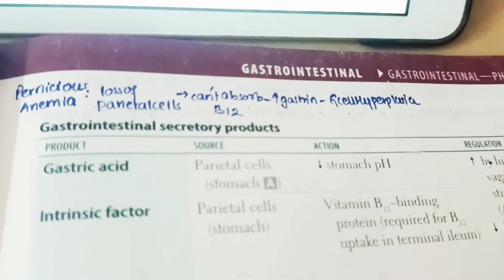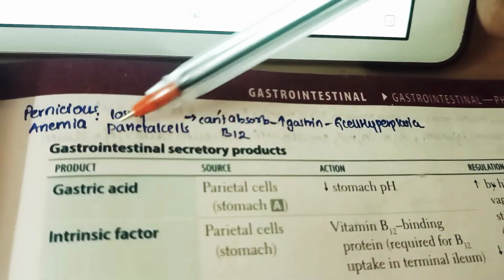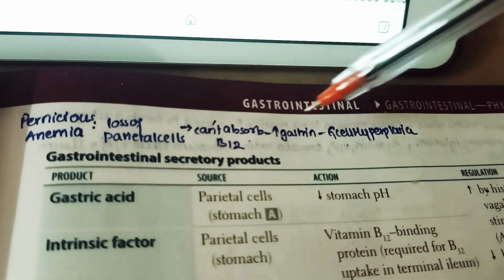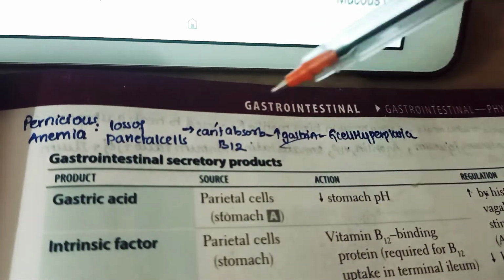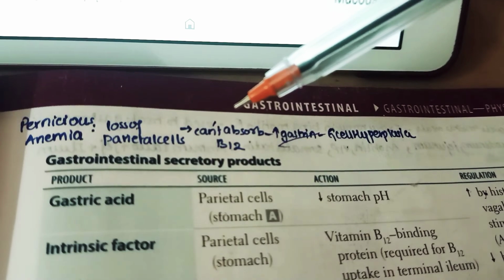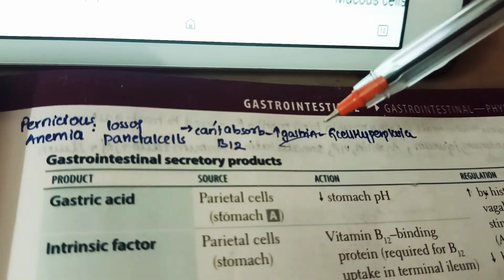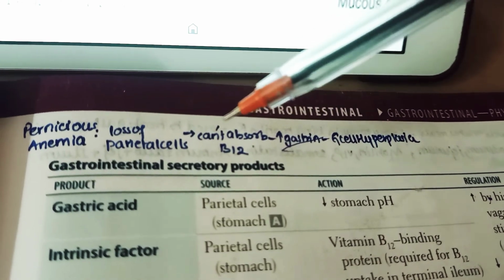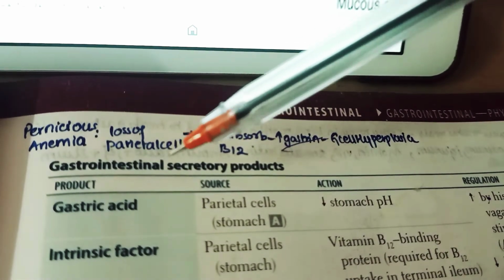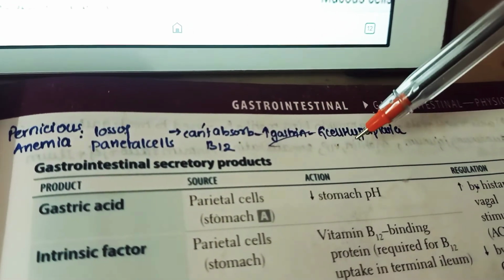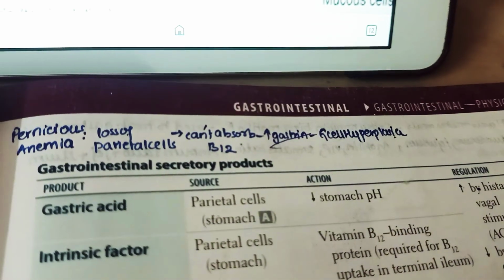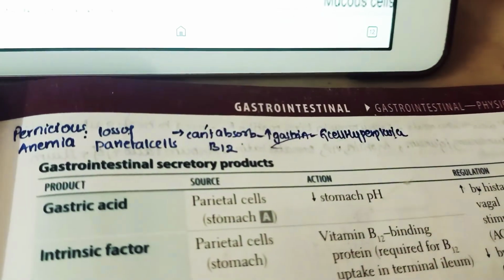One more thing in pernicious anemia is that there is loss of parietal cells. So because of that, it can't absorb B12, and that will lead to a rise in gastrin. Why is gastrin rising? Because our body thinks to activate the gastrin so that it can produce intrinsic factor, but actually there's a problem in the parietal cell. So even though the gastrin is increased, the G cell will undergo hyperplasia, but there will be no formation of intrinsic factor, and that will lead to pernicious anemia.